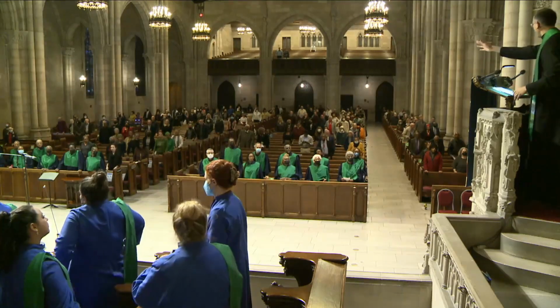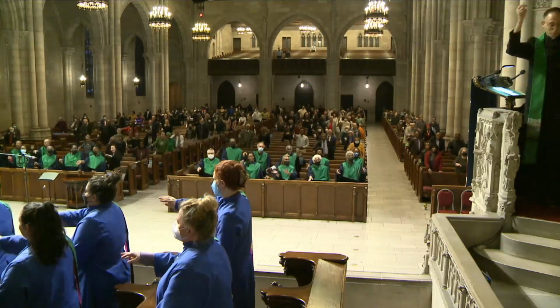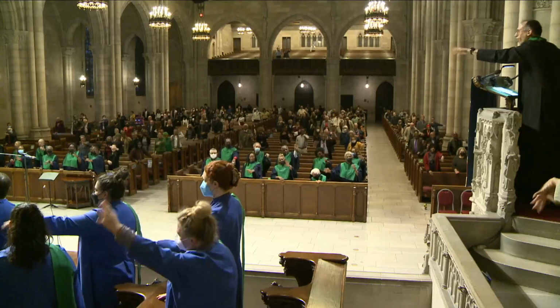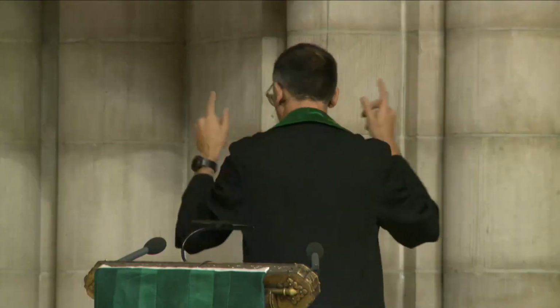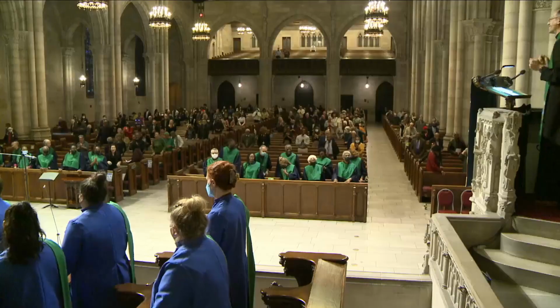Put your right hand in, put your right hand out. Say it with me. Put your right hand in and shake it all about. You do the hokey pokey and you turn yourself around. That's what it's all about. Left hand. Put your left hand in, put your left hand out, put your left hand in, and you shake it all about. You do the hokey pokey and you turn yourself around. That's what it's all about. Fantastic. You can have your seats. Thank you.